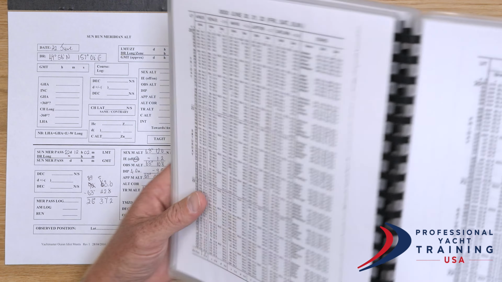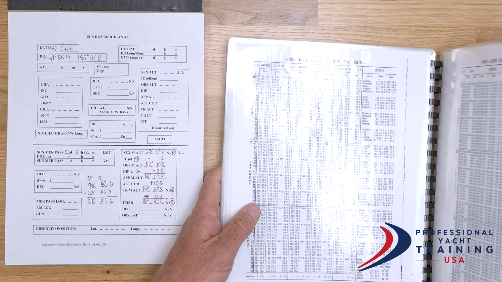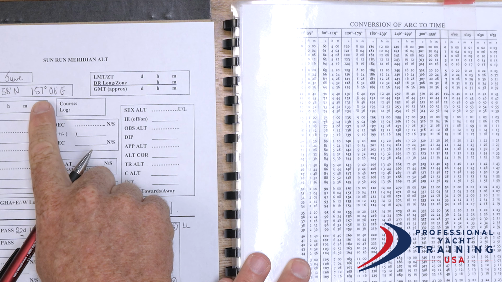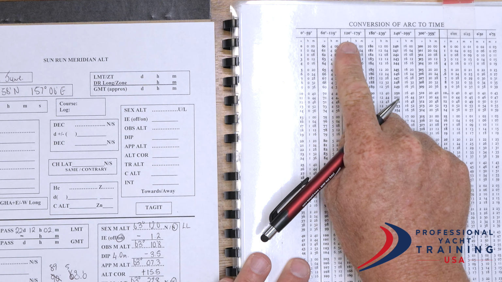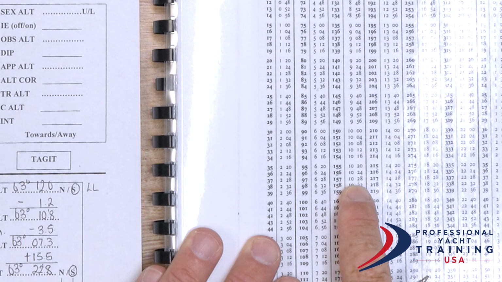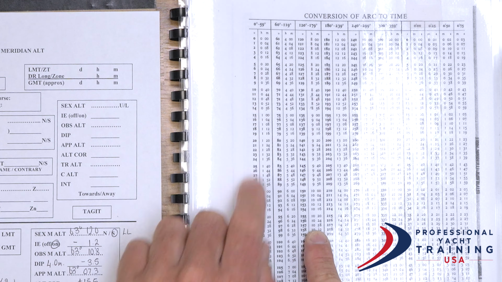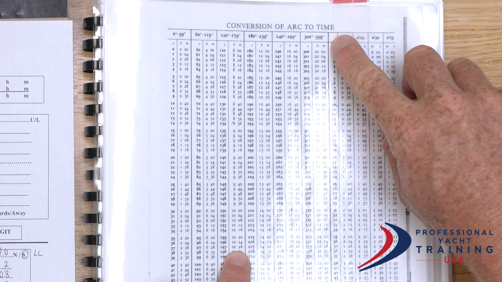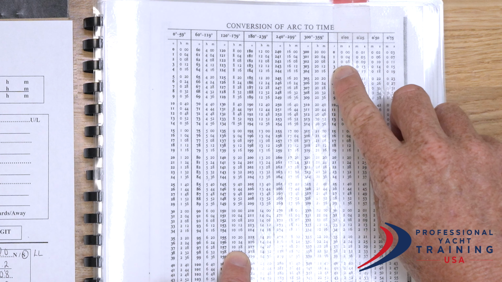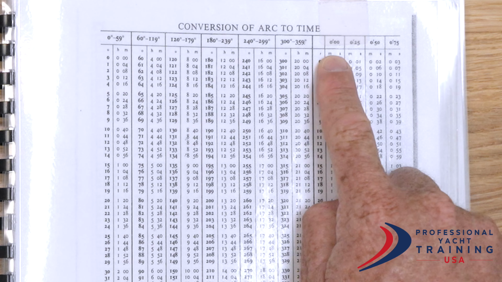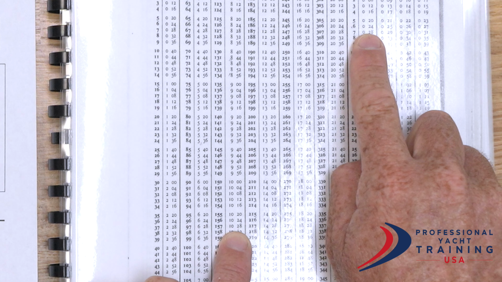We then take our nautical almanac and we go to a conversion of arc into time. Conversion of arc into time, and we're going to take our longitude of 157.06 east. So 157, come down here. Sorry, 157 gives us a correction of 10:28, which is hours and minutes. So 10 hours and 28 minutes. We then come across here to our minutes. We're looking for 6 minutes. We come down. 6 minutes gives us 0.24, which is 0 minutes and seconds. So 0 minutes, 24 seconds.